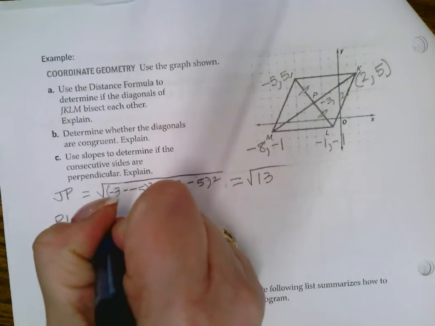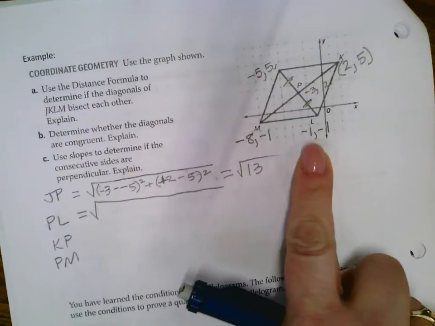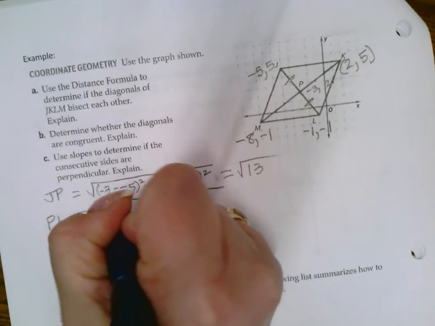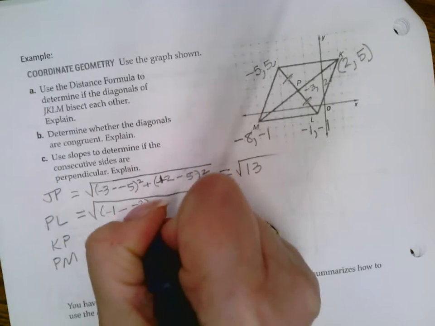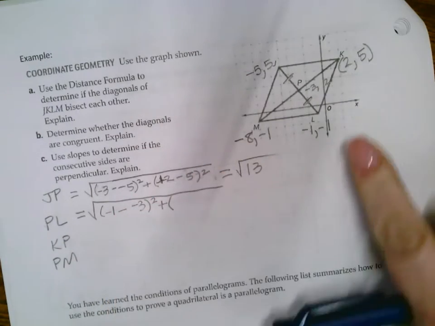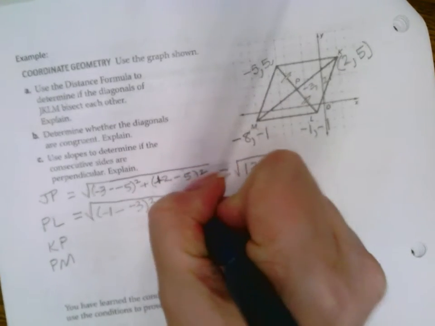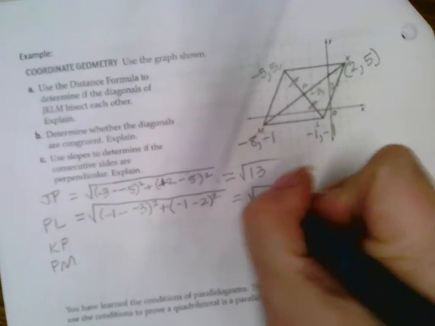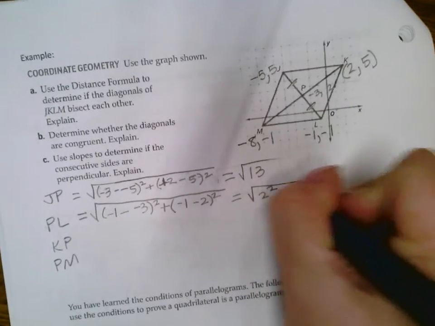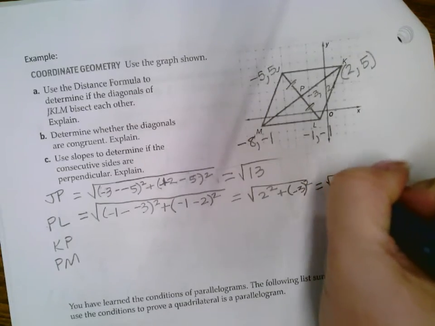When I do PL, from P to L, I'll have -1 minus -3, plus -1 minus 2. That'll be 2 squared, -3 squared, and again it will be the square root of 13.